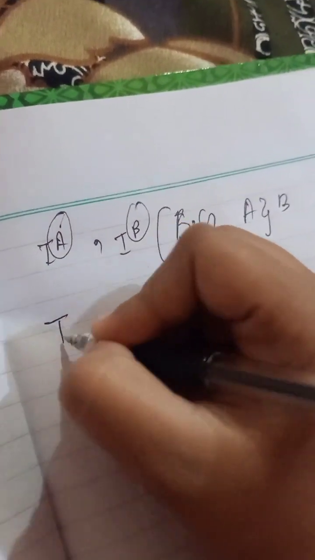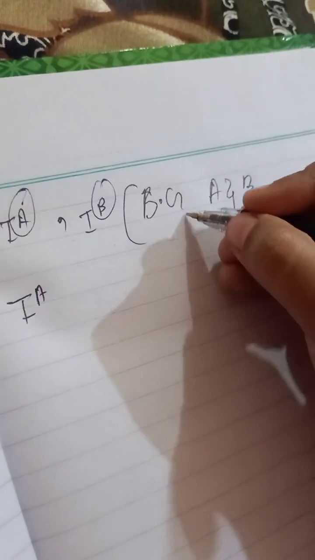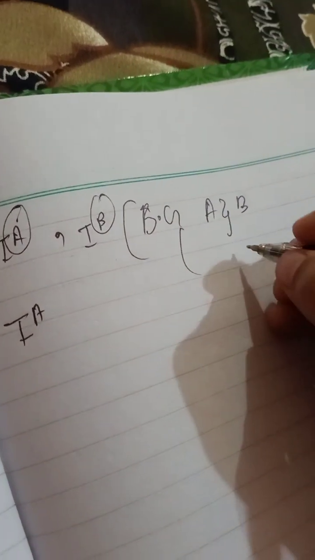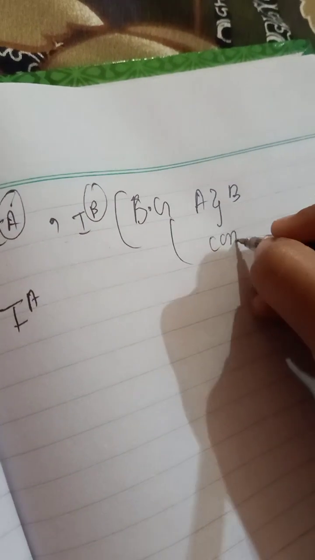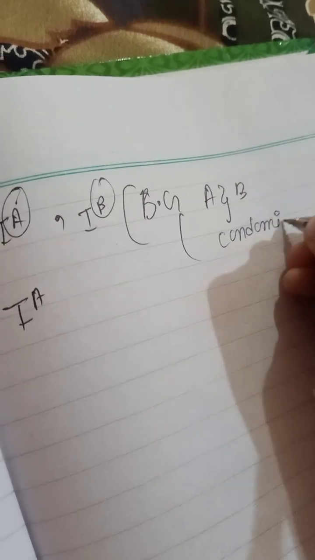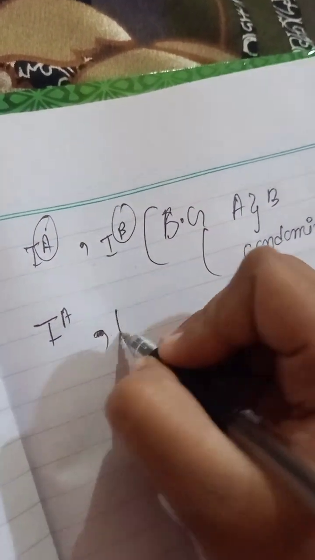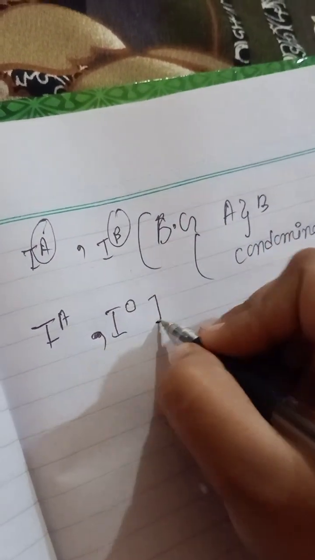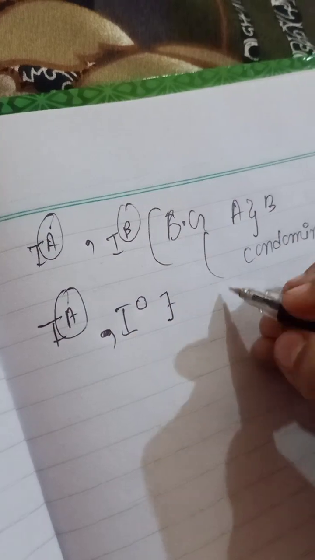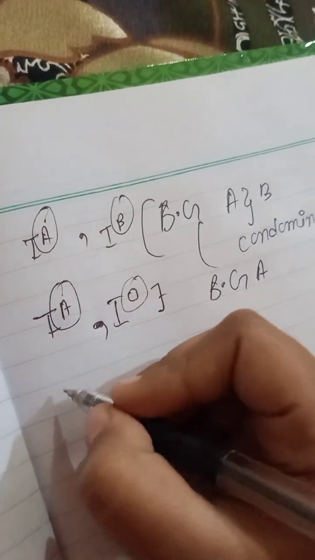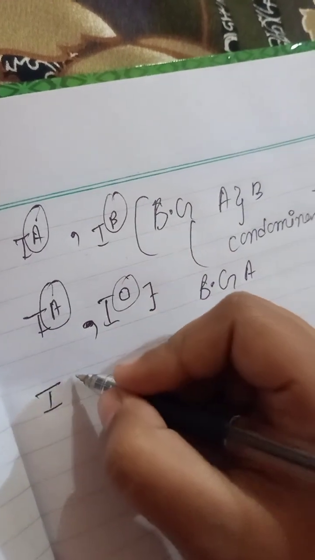Third, a blood group which has both A and B, we call that codominance. This is the MCQ part. Then we have A and O. Of course, that is blood group A, because O has no antigen.